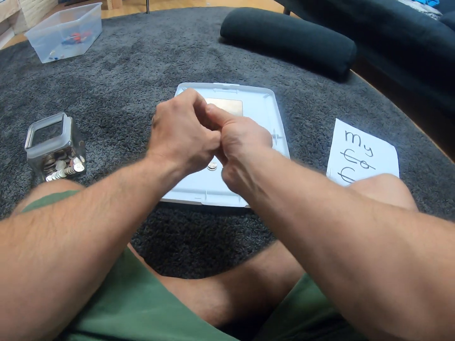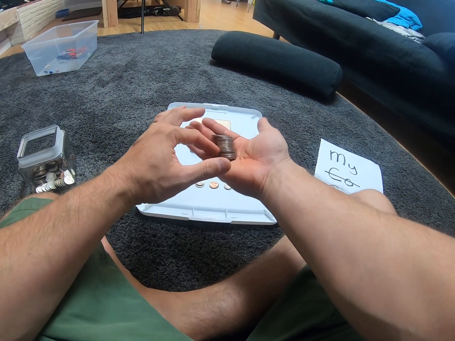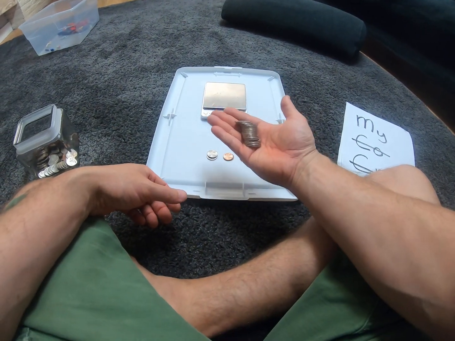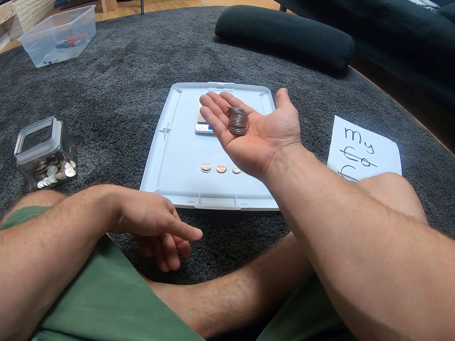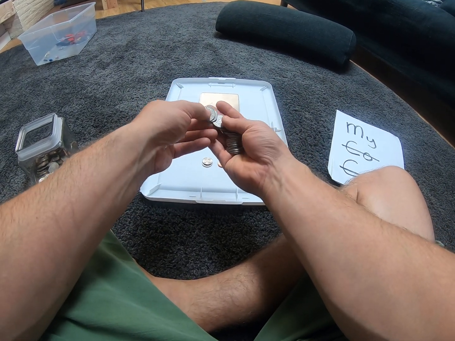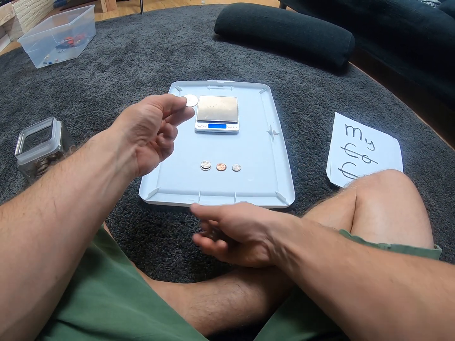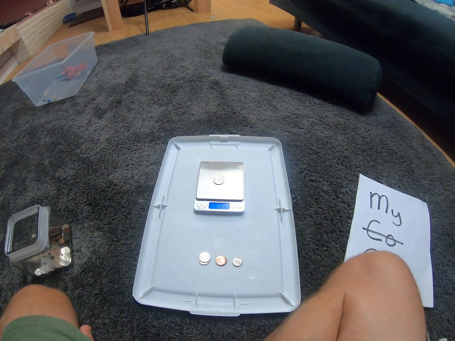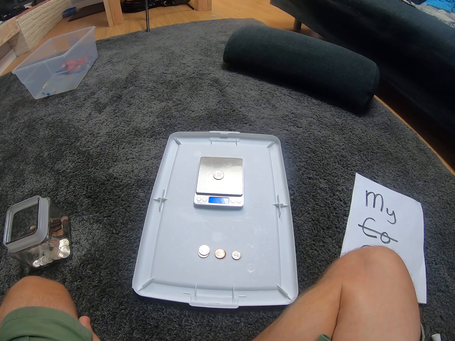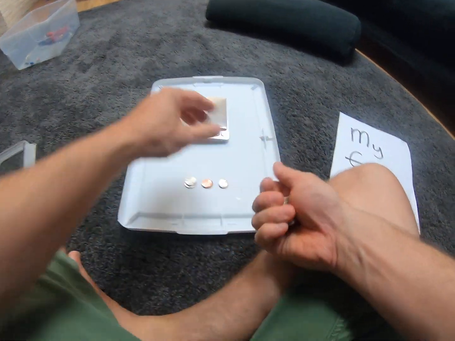We're going to assume that these all weigh the same, because if we were dealing with true protons, neutrons, and electrons, these isotopes would be equal in mass. We do know that these quarters are all a little different, but let's assume that all 18 quarters weigh 5.73 grams.